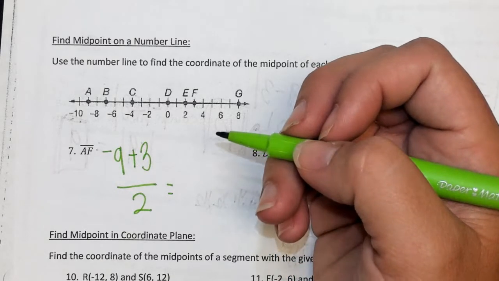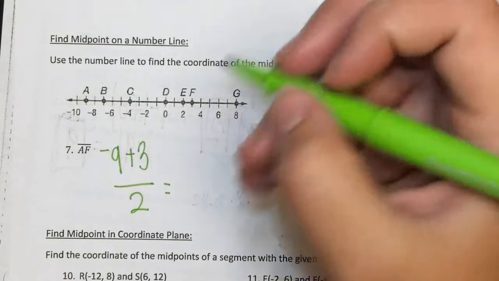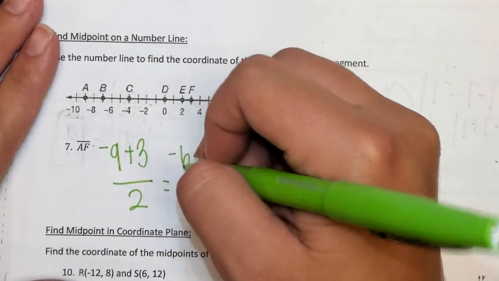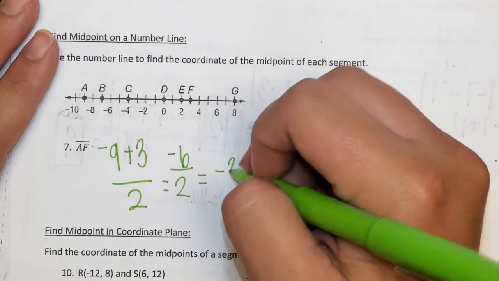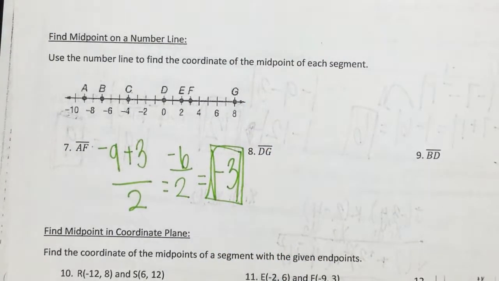So I want to see your calculator on your desk. -9 plus 3 is what? Negative 6. Divided by 2, which is what? -3. That's the middle of A and F. That is your midpoint. You just found the middle of 2 numbers, or you can say the average.